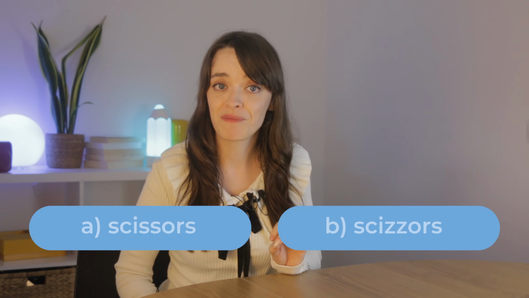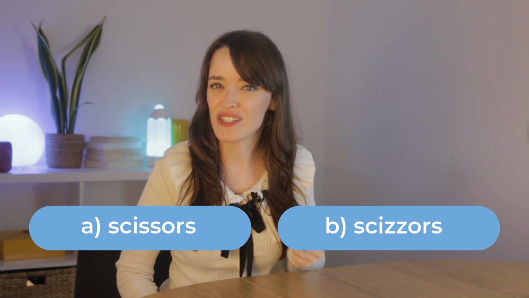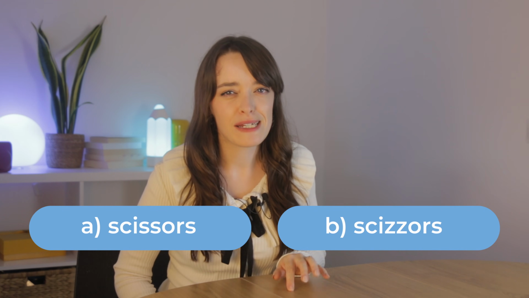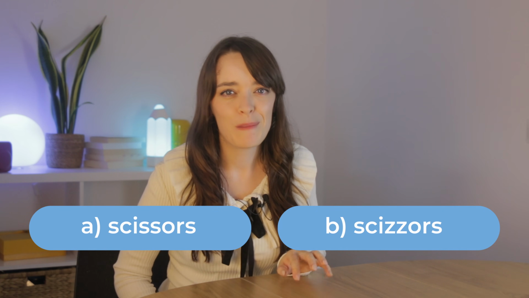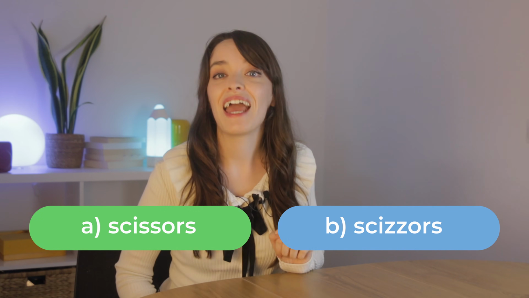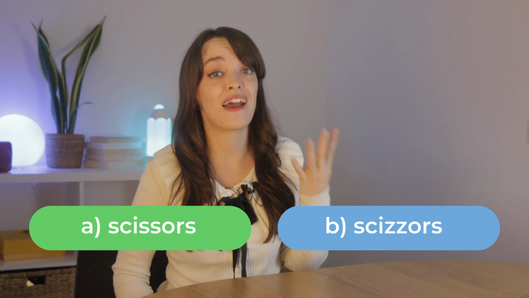Okay, the next one. This word describes a tool you use for cutting paper. Can you spell scissors? I know it sounds like there's a Z in there, but in fact, it's a double S. So the answer is A. There are 4 S's in scissors.